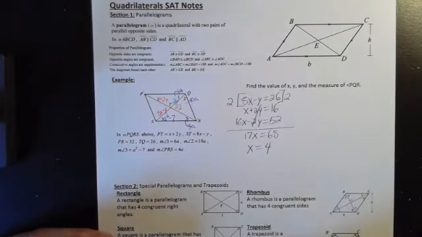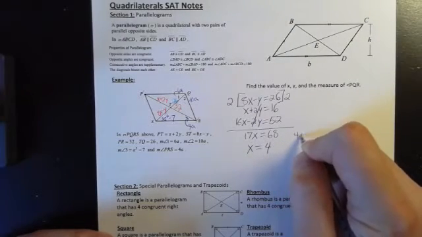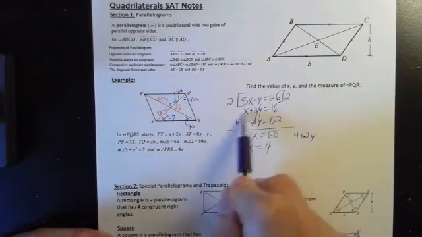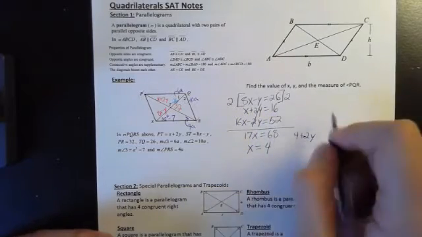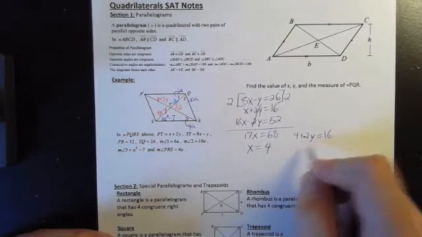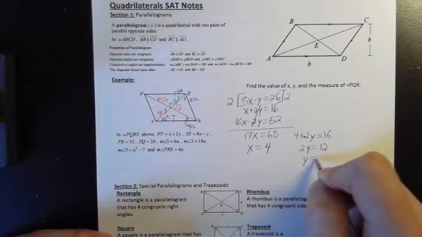Now I can plug that back into either one of my original equations to figure out what y is. So I've got 4 plus 2y, and if you're wondering which equation I chose, this second equation, no particular reason, is equal to 16. Subtract 4 on both sides, so 2y is equal to 12. So we get that y is equal to 6.